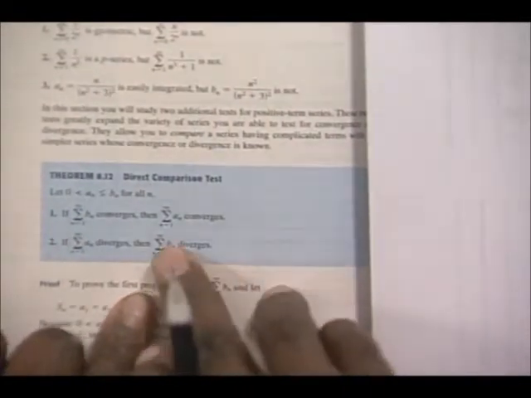It says that you've got this series, and you're going to have a B sub n and an A sub n. So what this says is, if B sub n converges, then A sub n converges. If A sub n diverges, then B sub n diverges. So we're going to talk about that and hopefully bring a little clarity to this idea. All right, so we've got this problem that I'd like to go through.